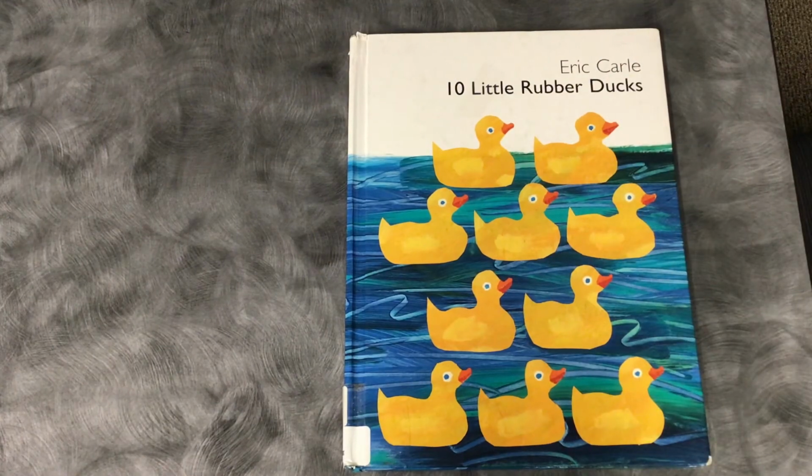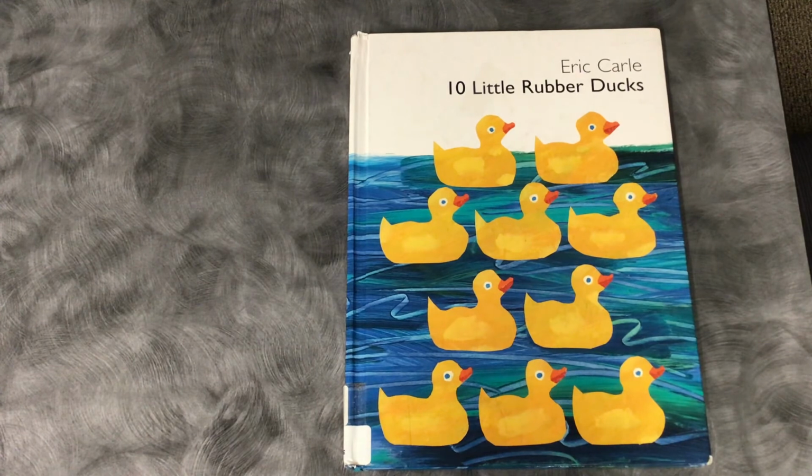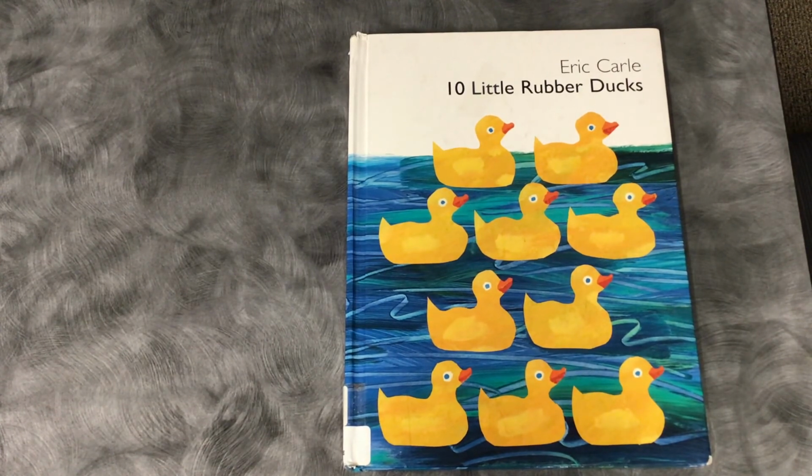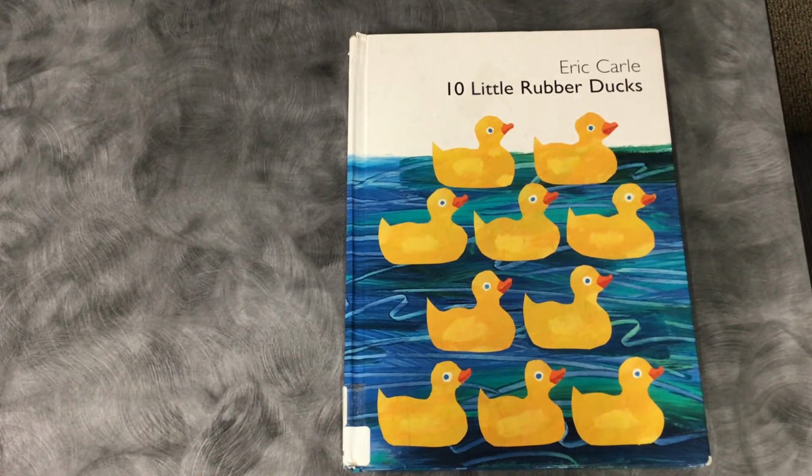Hi, this is Marley from the Hop Hog Public Library, here to read you a story for the number 10. Today we're going to be reading 10 Little Rubber Ducks by Eric Carle. You can check out this book at the Hop Hog Public Library.